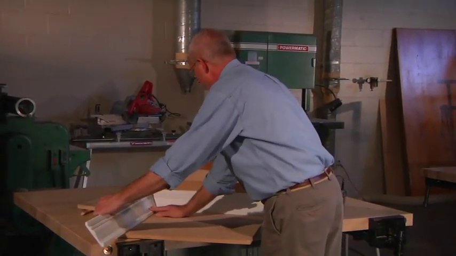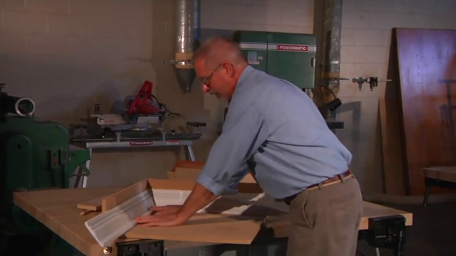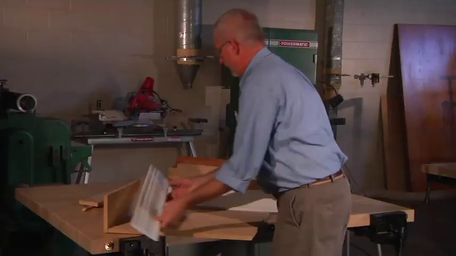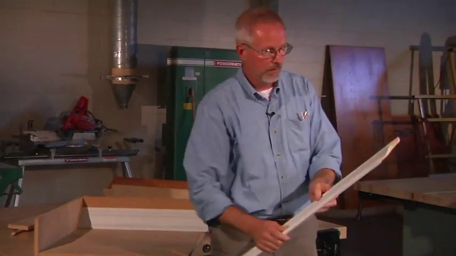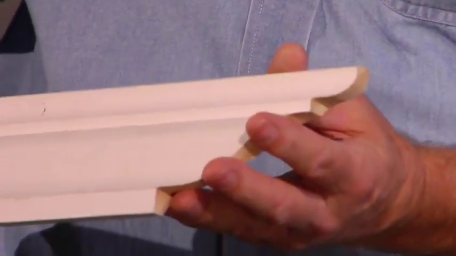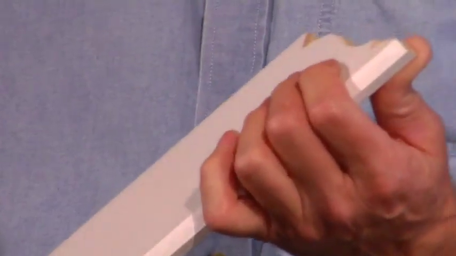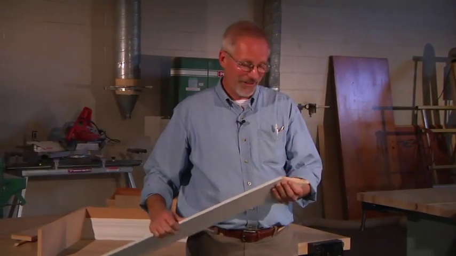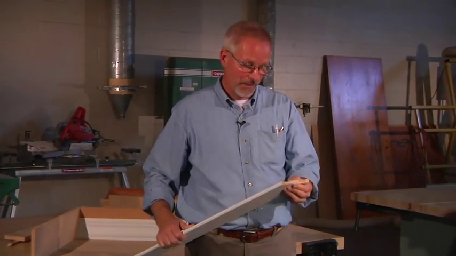These crown moldings are very common. They have several different profiles, and you can see that it gets pretty tricky to get these all cut out. Make sure that they're all back cut properly and that they fit tightly. A little practice and you can get pretty good at it in a relatively short time.